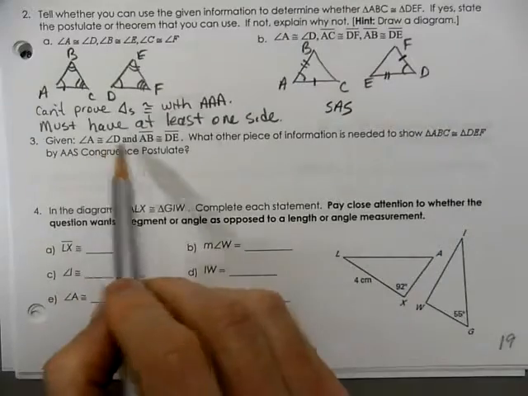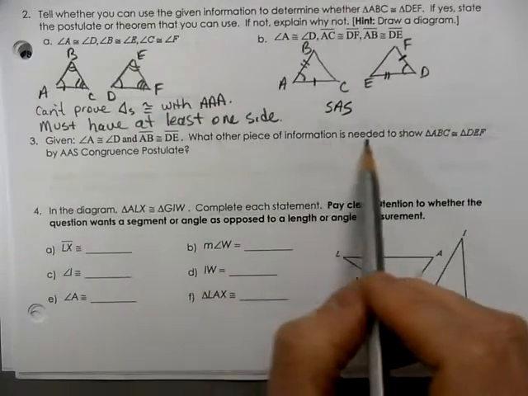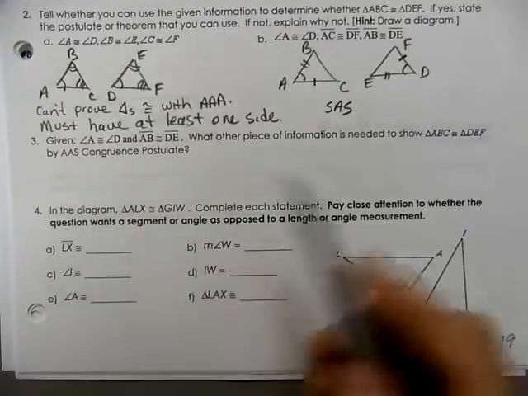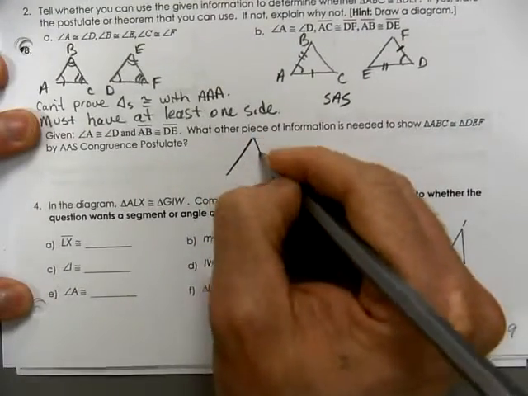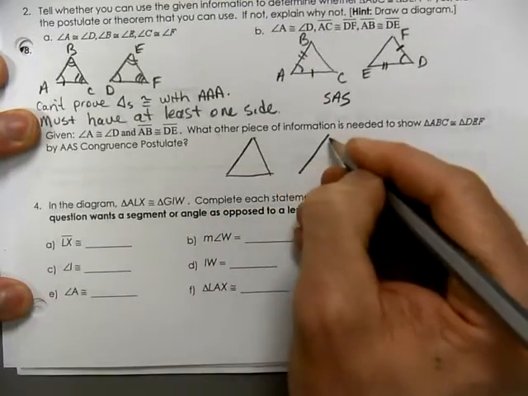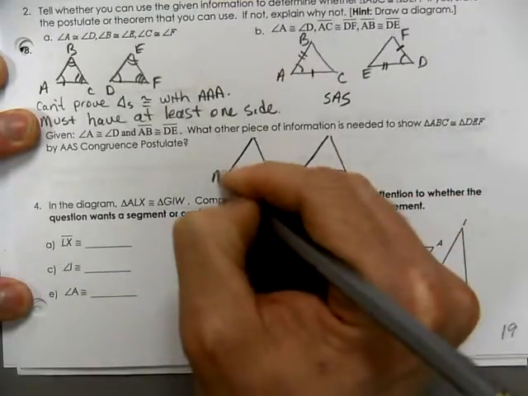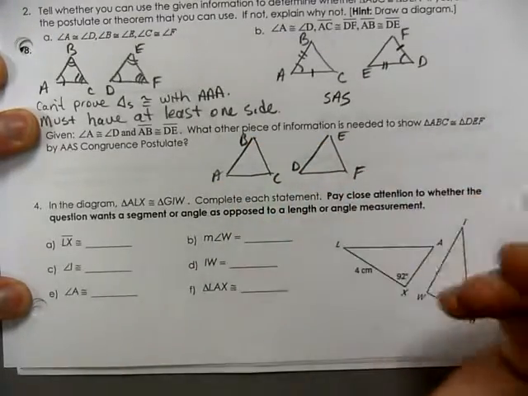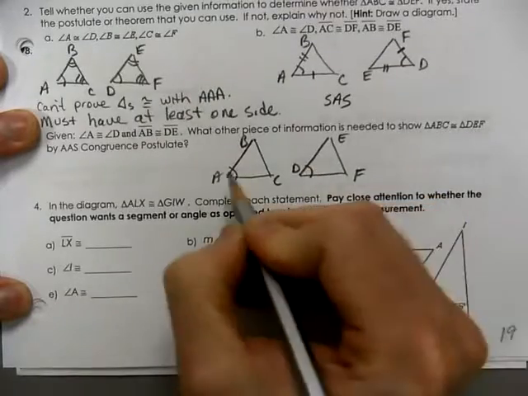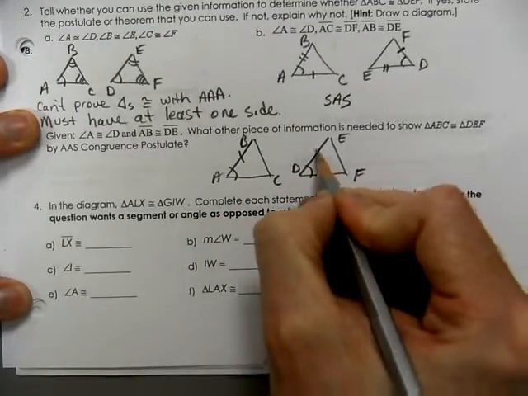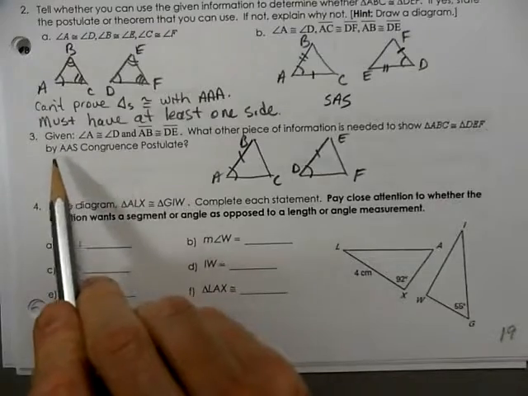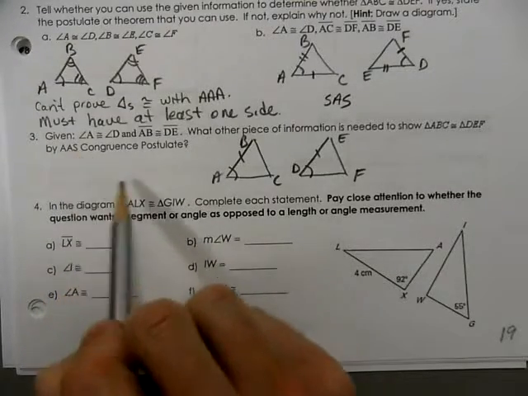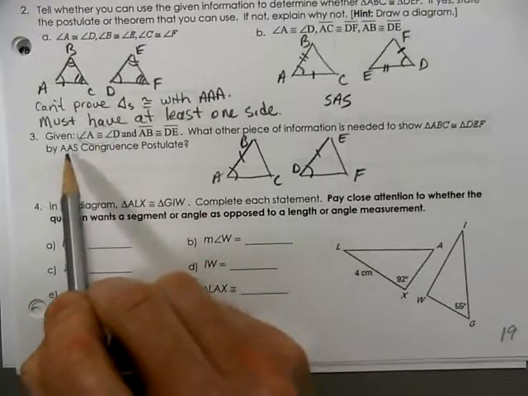Okay, here we're given some information. What other piece of information would need to be shown if we were going to use angle, angle, side? A, B, C, D, E, F. A is with D. AB is with DE. Now look what they're asking us to use. Angle, angle, side. So they've given us one pair of angles to match.